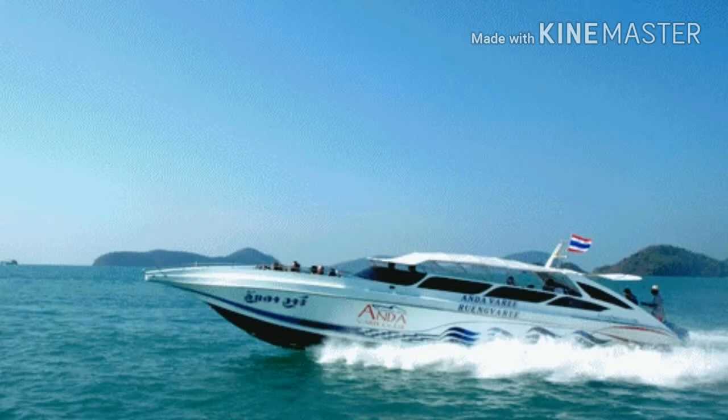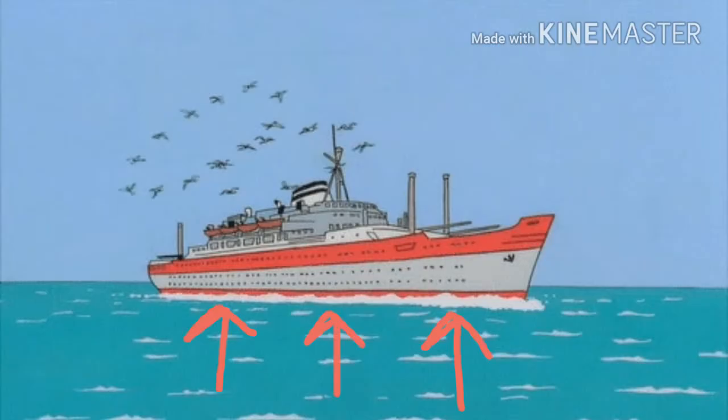A boat floats on the top of water because the water exerts an upward force on the boat. This upward force is called the force of buoyancy. Let us know about this briefly.